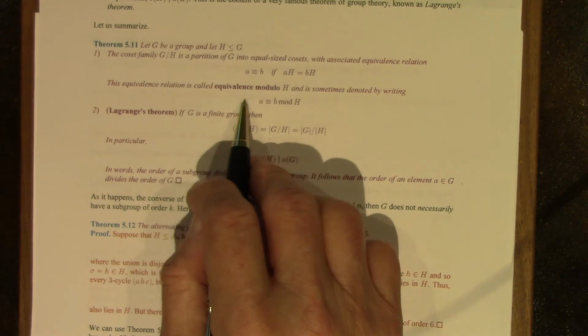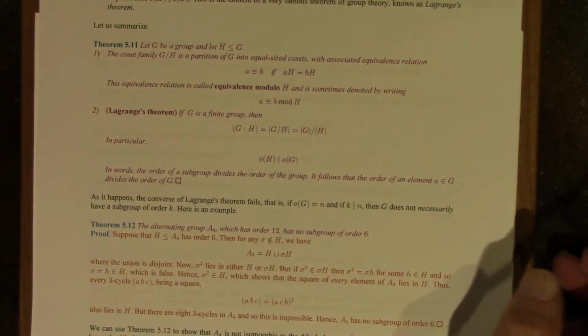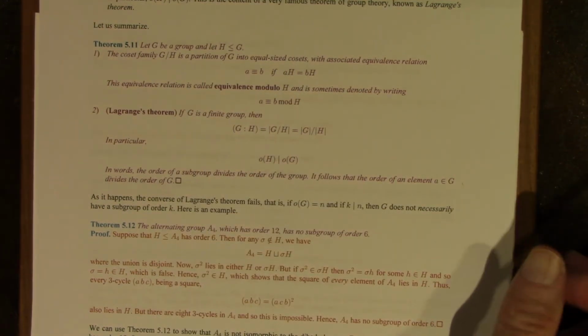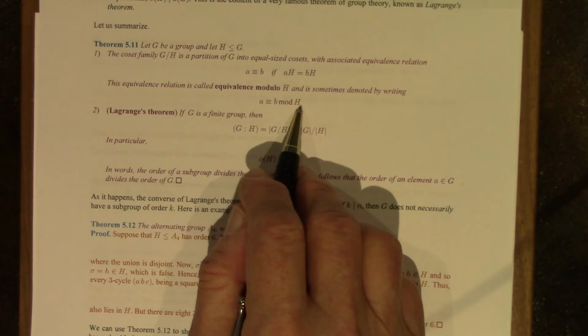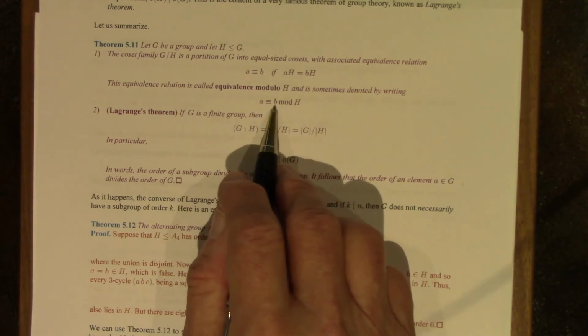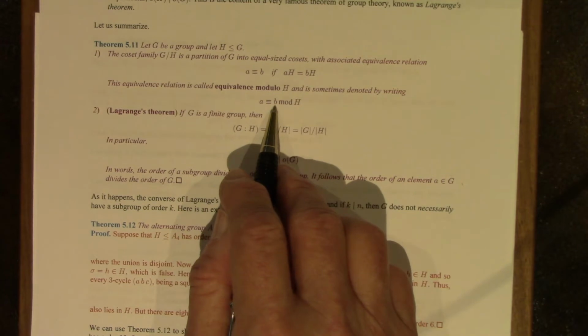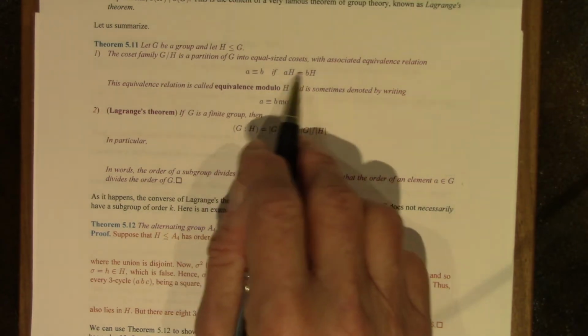This equivalence relation is called equivalence modulo H, or mod H. And it's sometimes written this way. A is equivalent to B mod H means that A and B are coset representatives for the same coset. AH equals BH.